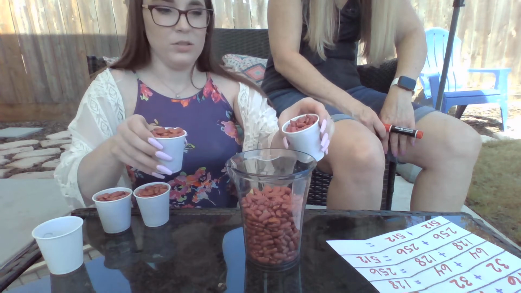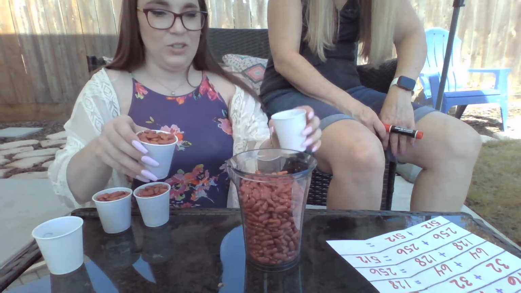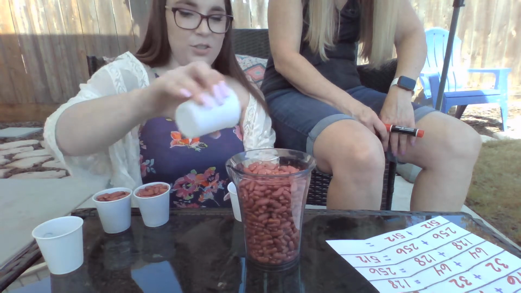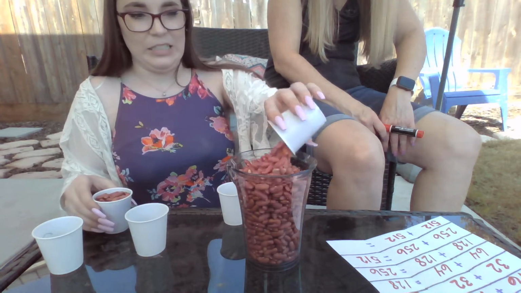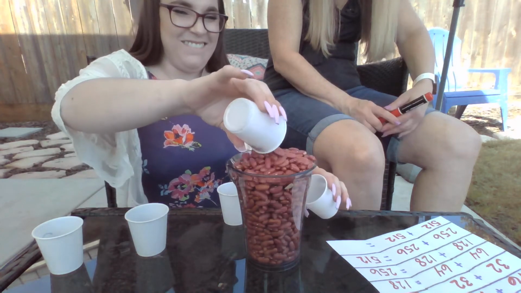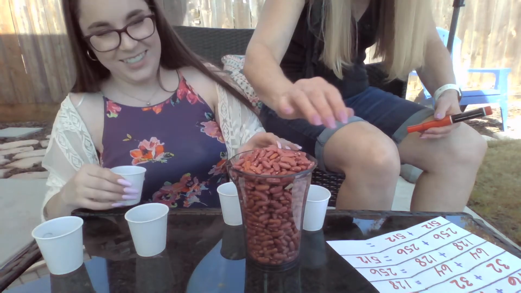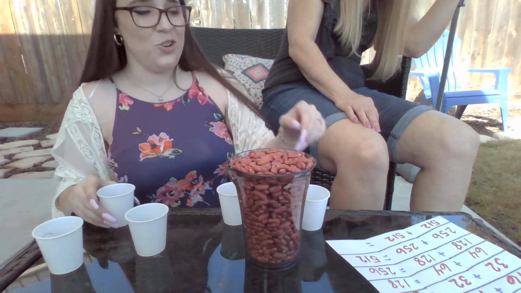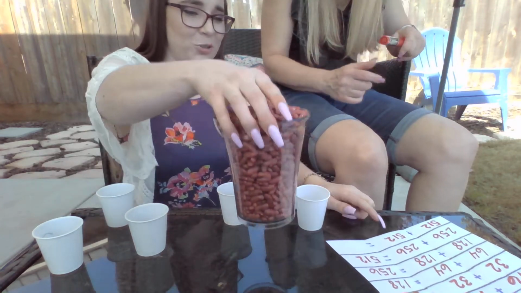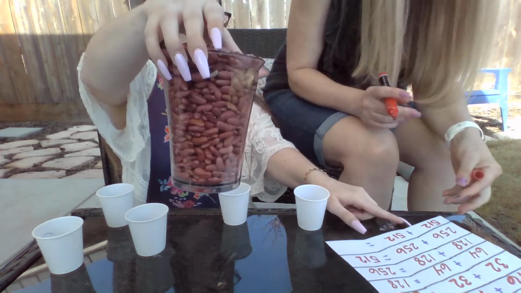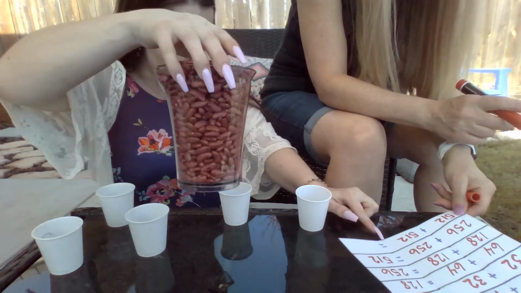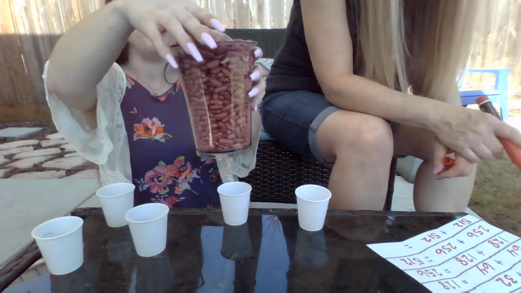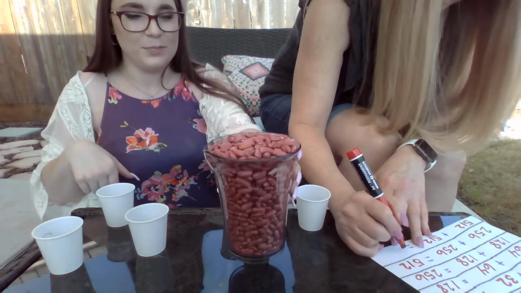I didn't try this part. I think you'll have just that much. There's 1, 2, it's not overflowing. 3, oh, 4. So close. So now in our world we have 512 plus 512. Should I write that down? So we have 1,024 beans in our world.